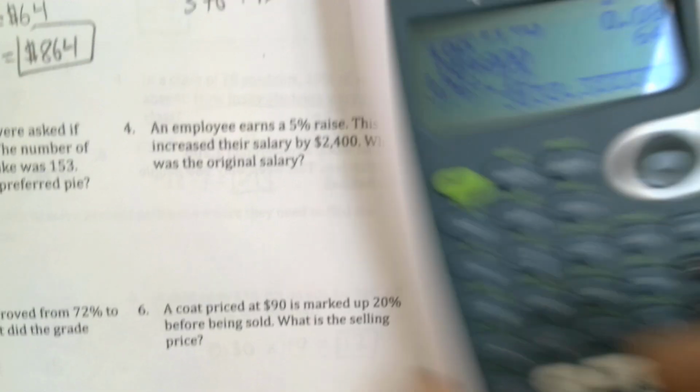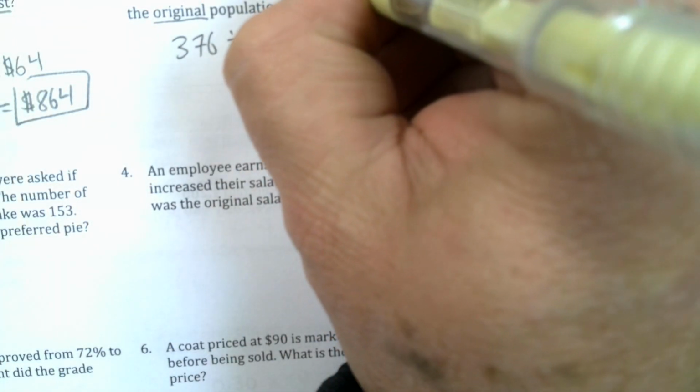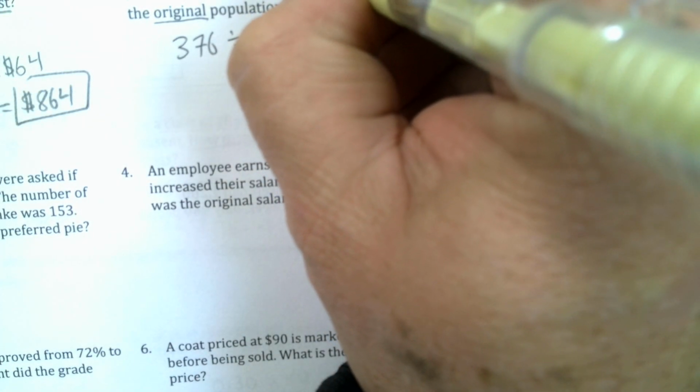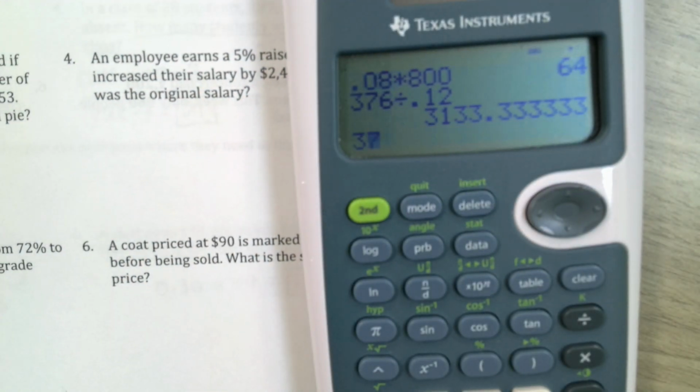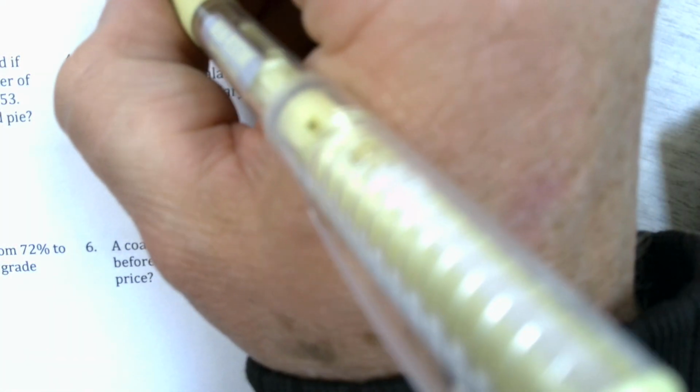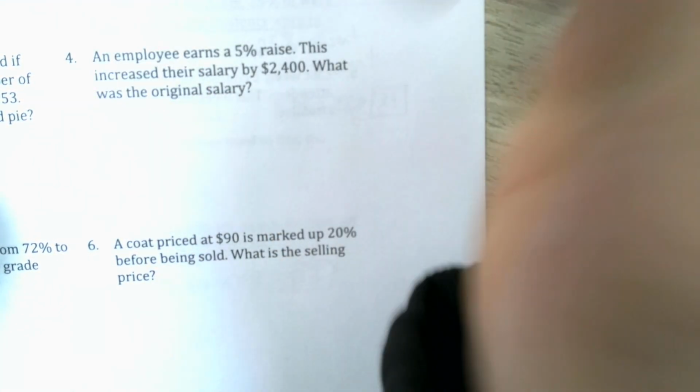Oh, I'm sorry. I have a correction here. This is supposed to be a 5, and the reason is because it works nicer. There we go. 3,125. I have to make sure to change that in my notes for the next time around, so I apologize for that.